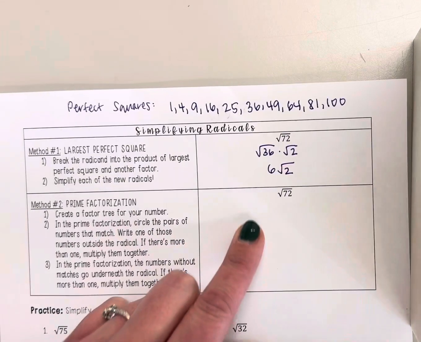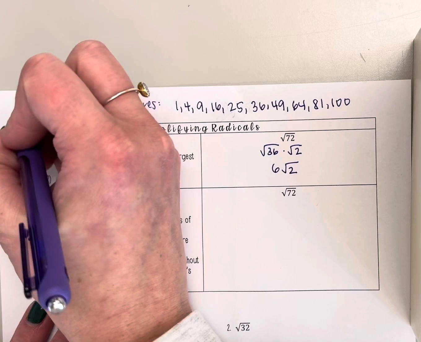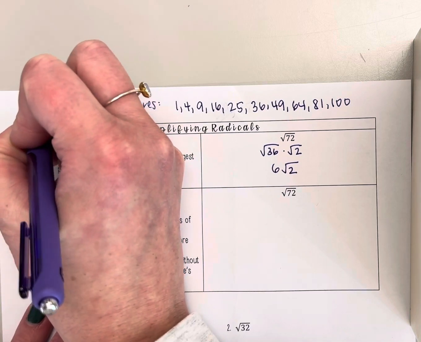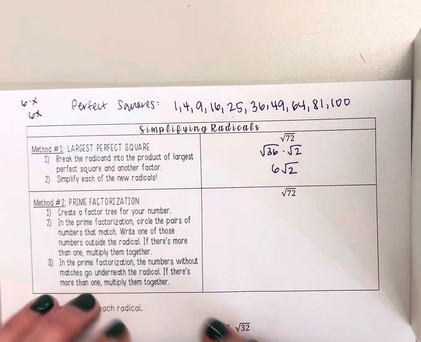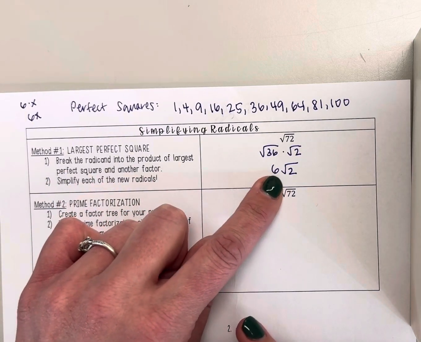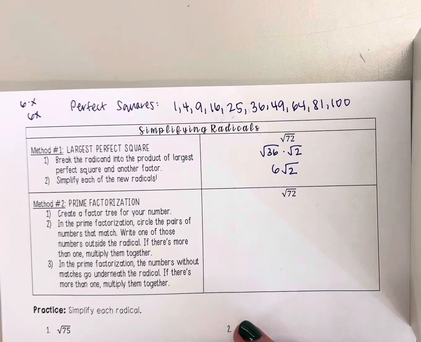I don't have to write the times symbol next to it anymore. It's kind of like if you did 6 times x, you could just write it as 6x. Same thing here. 6 times radical 2 is just 6 radical 2. So this is one way to do that.